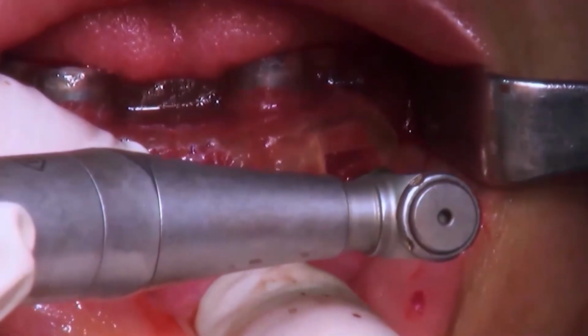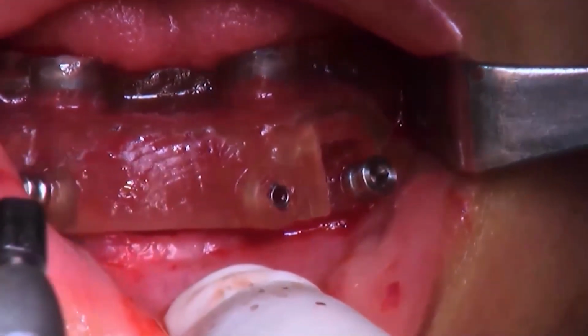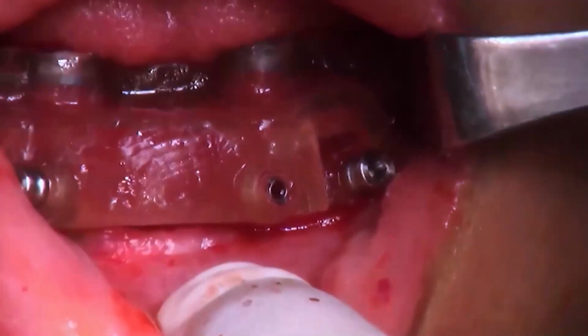After placing the implant, anchor screws are removed.